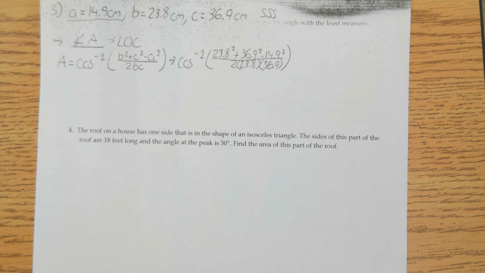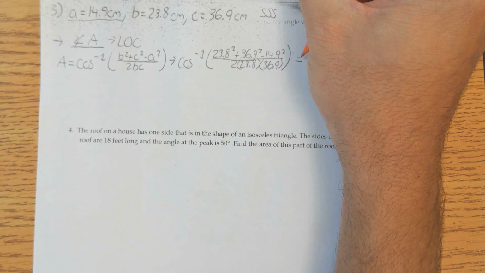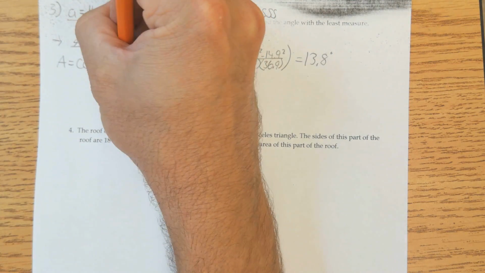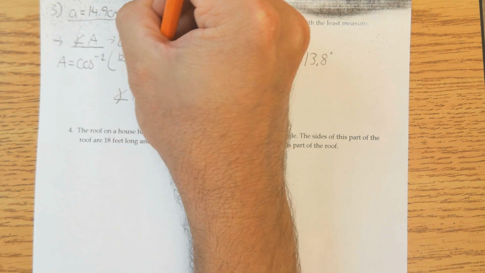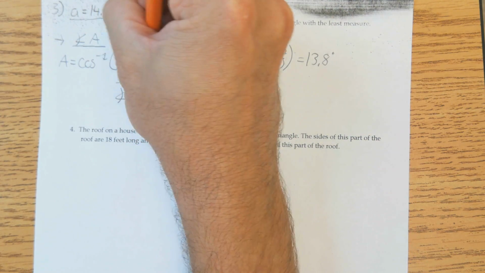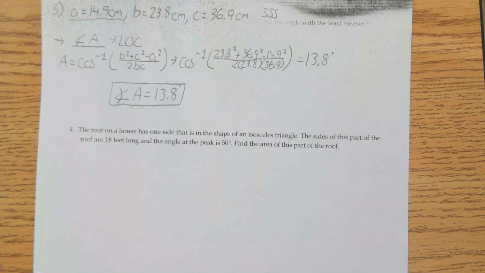You find angle A, in this case that ends up just being 13.8 degrees. And so the smallest angle, which in this case is angle A, should equal 13.8 degrees. Okay, and so that right there would be finding angle A using all sides.